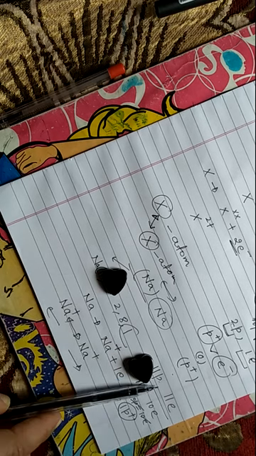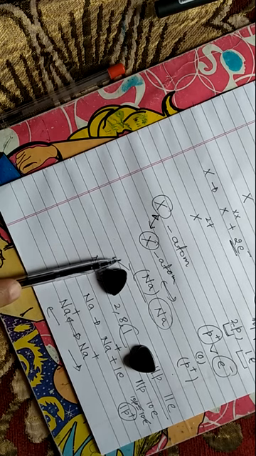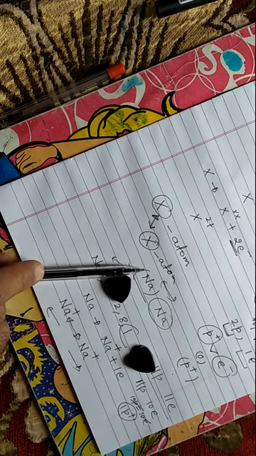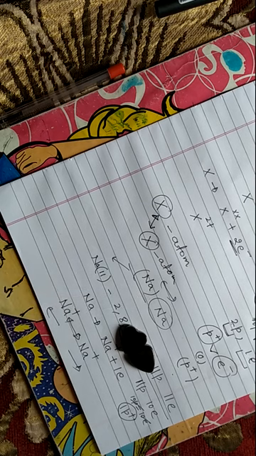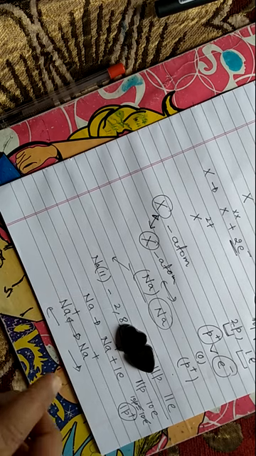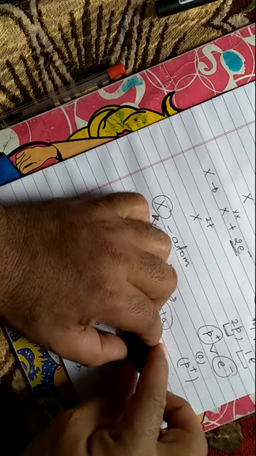Now you will see the beauty: when this magnet is kept near, what is going to happen? This attracts. Why does this attract? Because one is positive and one is negative.